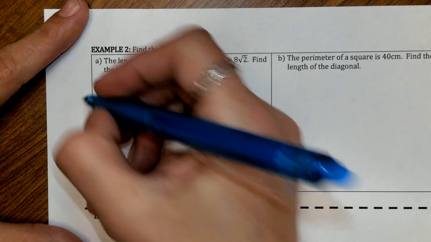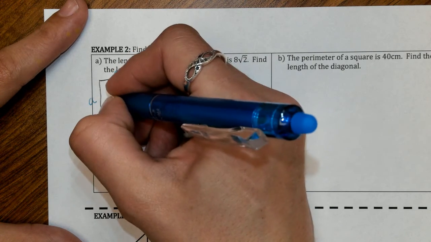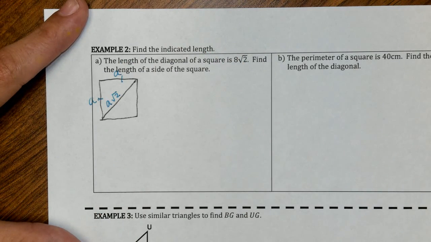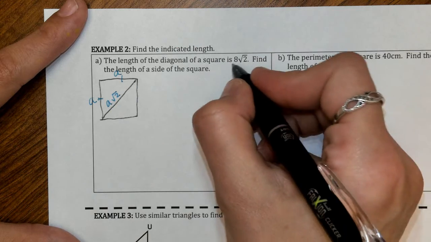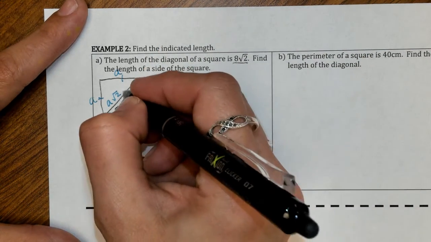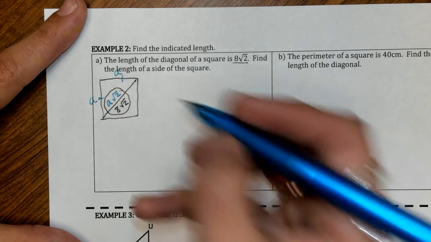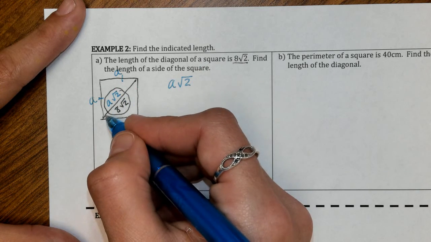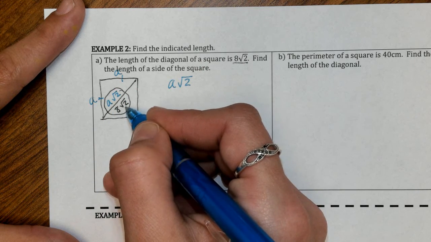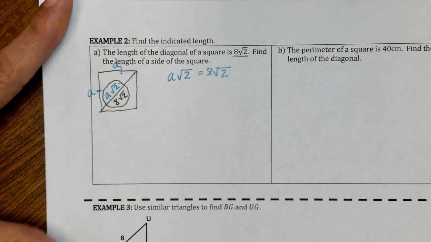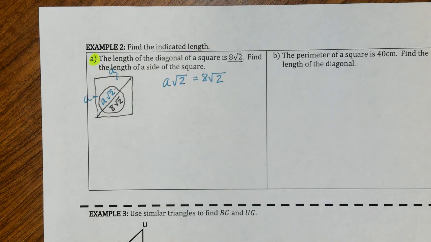So before I do this, I'm going to go ahead and label A square root of 2. Okay, and all my sides are congruent. And then we also know that this diagonal is 8 square root of 2. So essentially what we're looking at is setting these two equal to each other. So we're going to have A square root of 2 is the hypotenuse with our formula, but it's also 8 square root of 2. So if they're the same thing, they're equal. So you are going to take it from here. Use any of the examples prior to this on the first page to help you out.